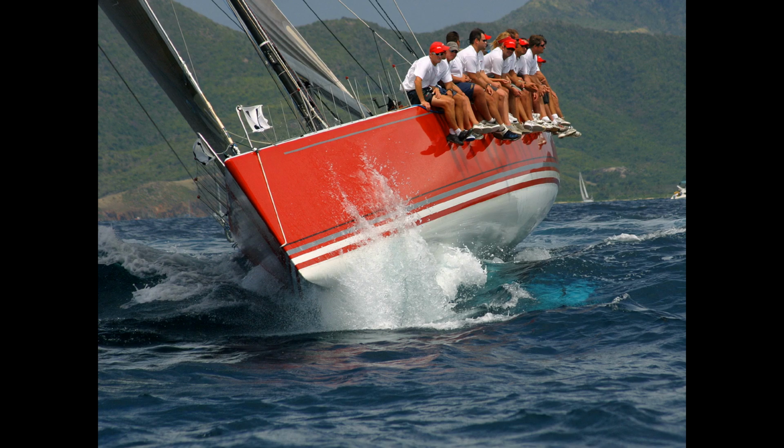Let's talk about something related to buoyancy, but we're going to talk about stability of floating bodies. This looks like a real fun time, sitting on the edge of a boat. They've got their shoes on, sunblock, everything. Now, why do you suppose they're sitting on that edge of the boat?